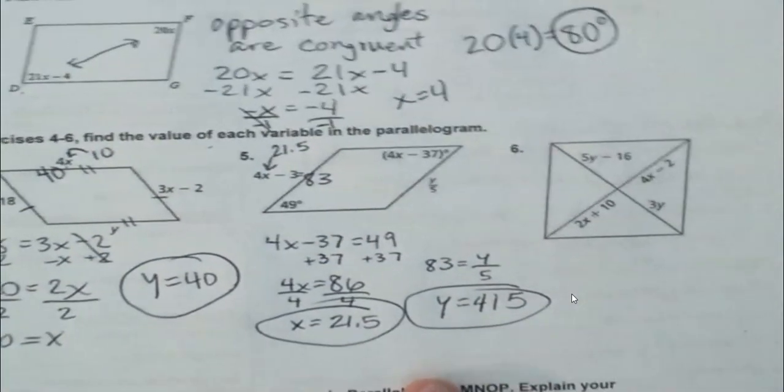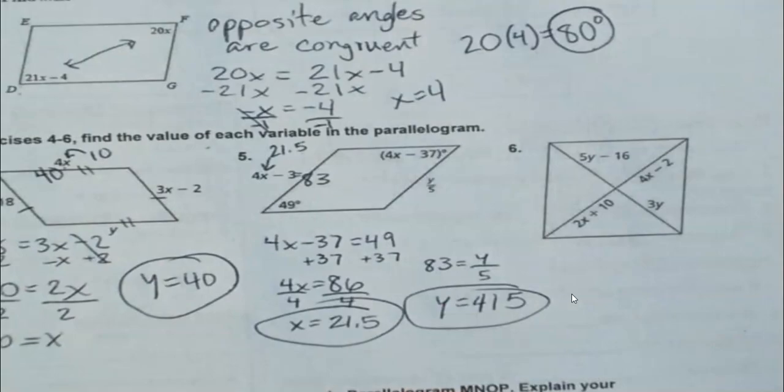415. And then here, I want to show you something. This is the first one we've seen about this property. The very last one, number 4.